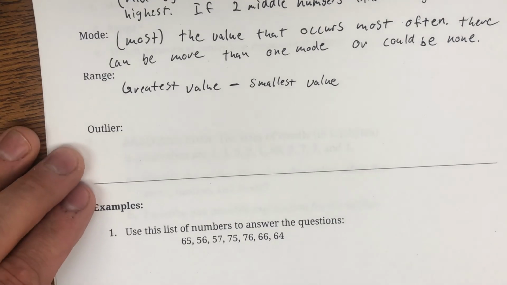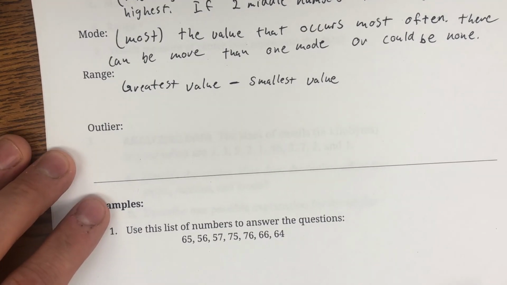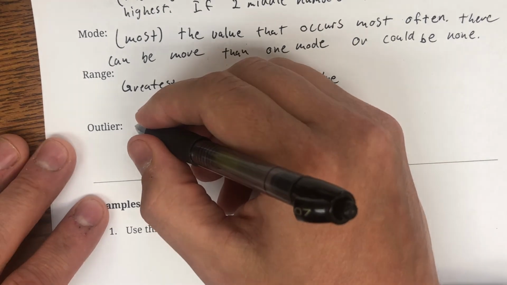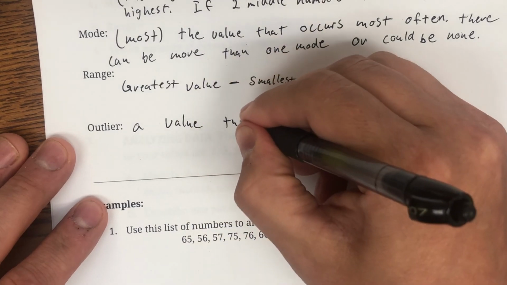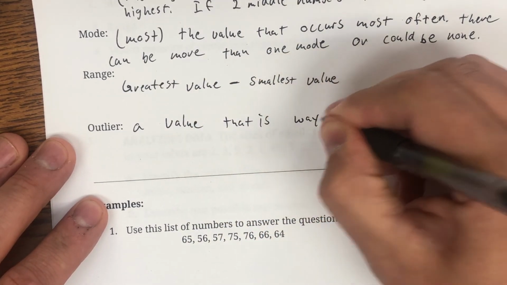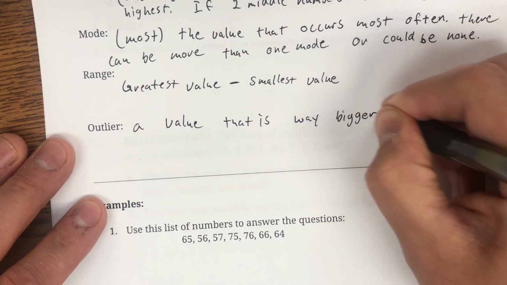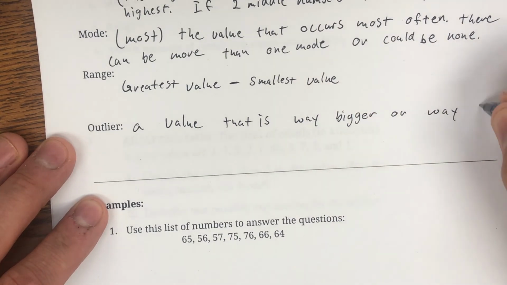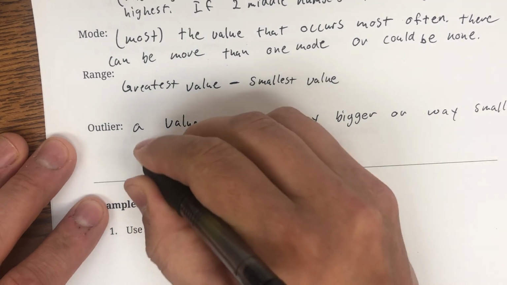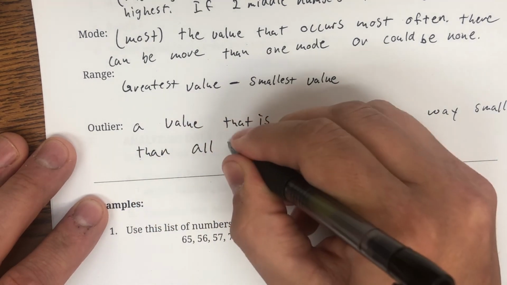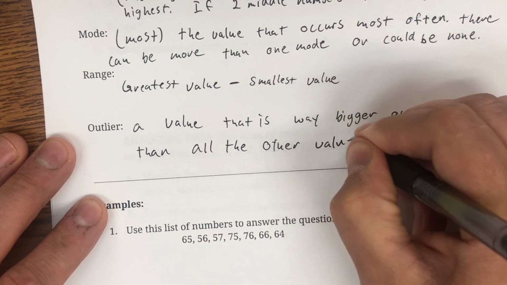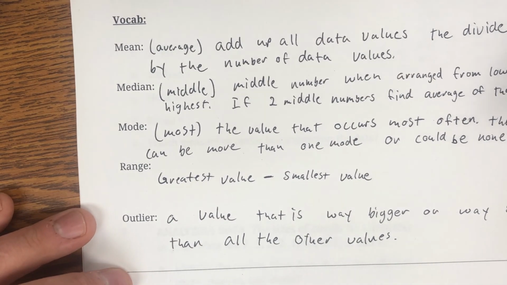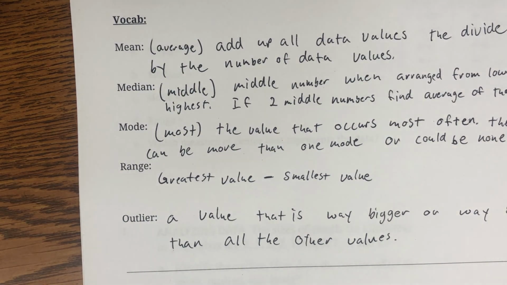And lastly, an outlier is a number that just doesn't seem to make much sense. It's way bigger or way smaller than all the other values. So that's our terminology. We're going to find the mean, the median, and the mode, also the range, and if there's an outlier, we'll state what it is.